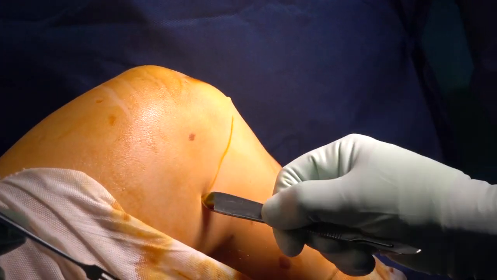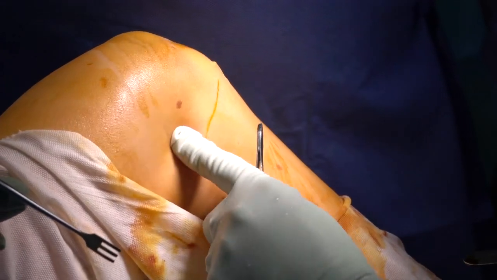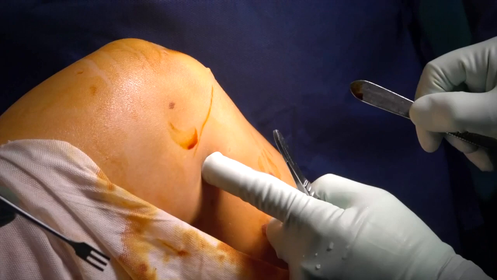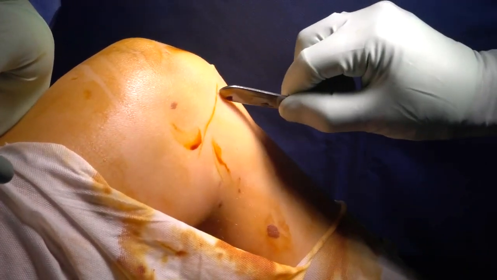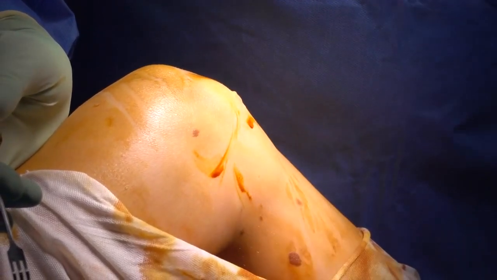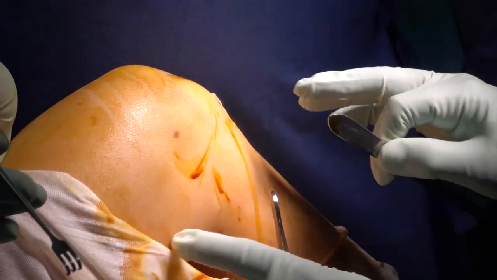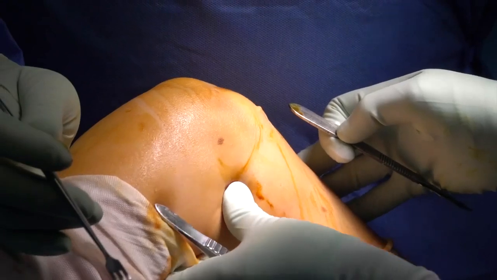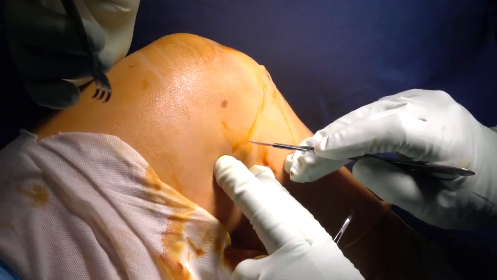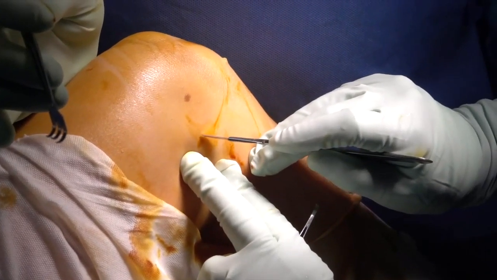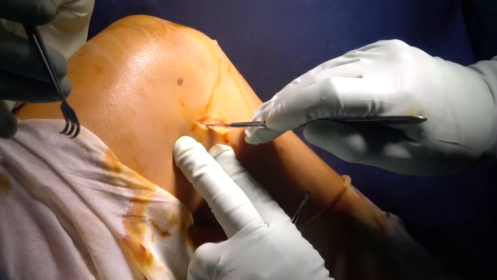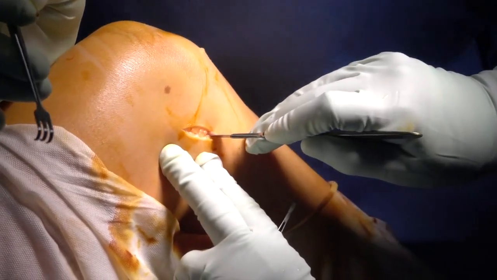The surface anatomy is marked to help orientate the incision. The joint line is traced, as well as the femoral condyle and anterior and posterior tibial borders. The posterior medial aspect of the joint is palpated. A 3 to 4 cm incision is made 1/3 above and 2/3 below the joint line.